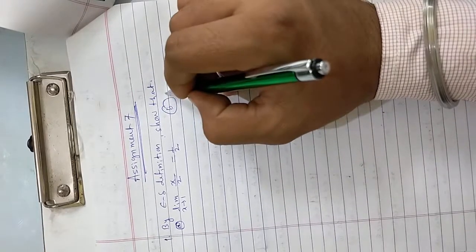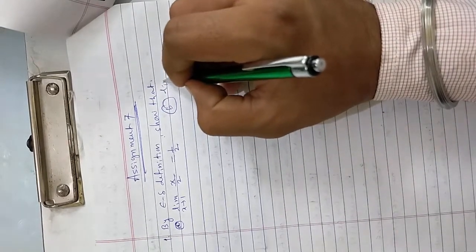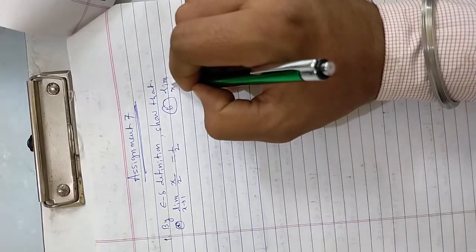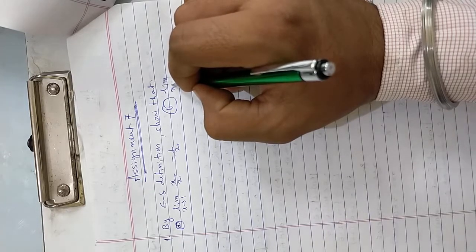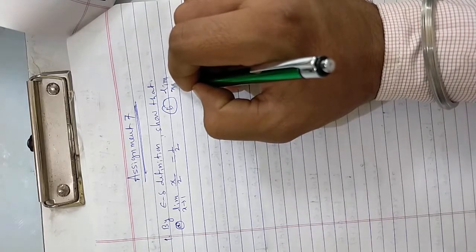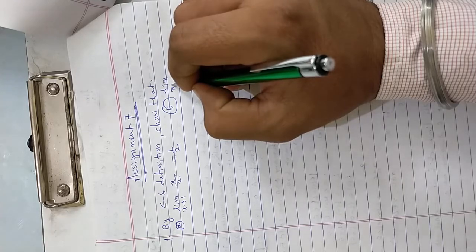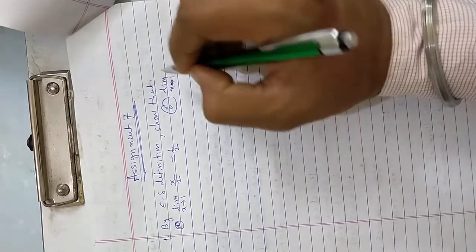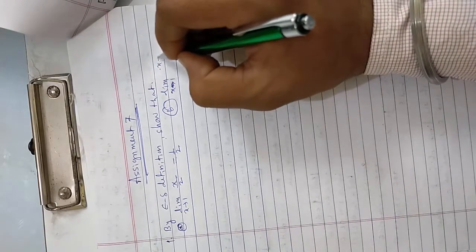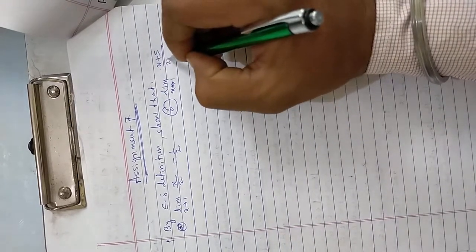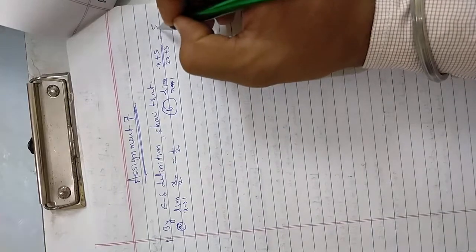Second, limit as x tends to 1 of (x plus 5) upon (2x plus 3) is 5 by 3.